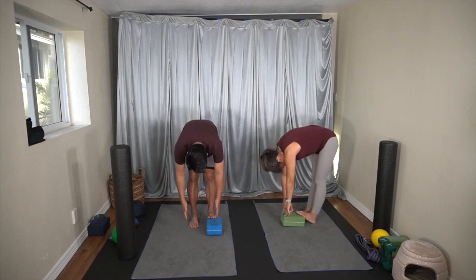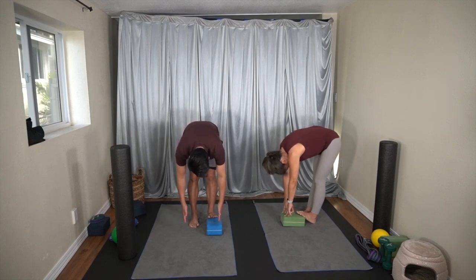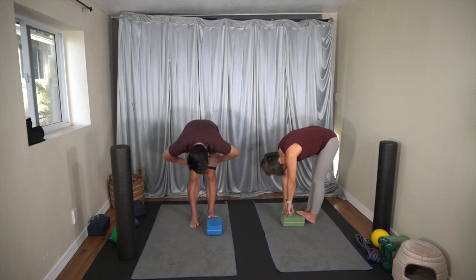Don't let any pressure go into your low back. We're not stretching joints, we're stretching muscles. So you should feel this in the muscles like your calf and your hamstring, but not in the joints of your low back. You shouldn't feel it in your knees either, so quads are on.